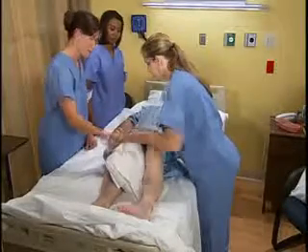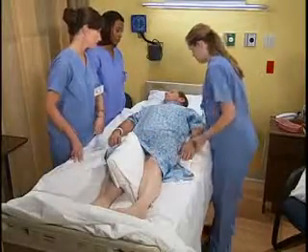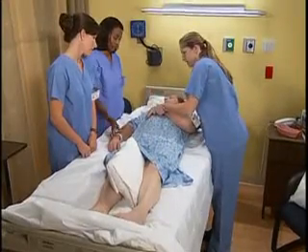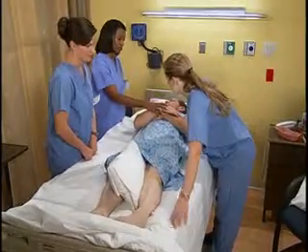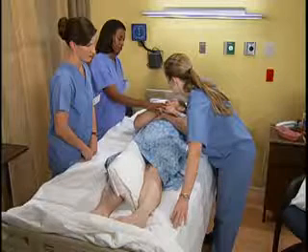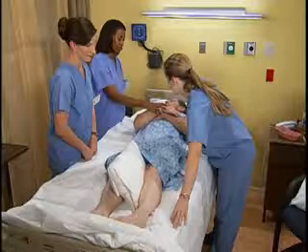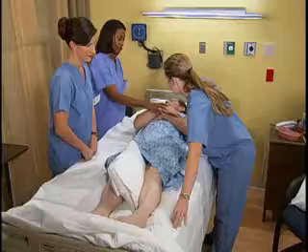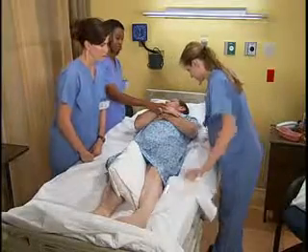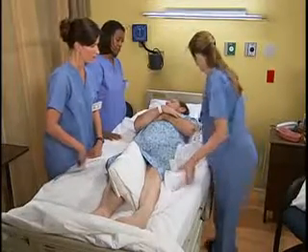Ensure that a lift sheet or draw sheet is under him from his shoulders to his knees. Cross the patient's arms over his chest. Nice and straight. With your assistance on the side of the bed to which he will be turned, position yourself on the side of the bed where the pillows will be placed. Fan fold the lift sheet on your side of the bed.